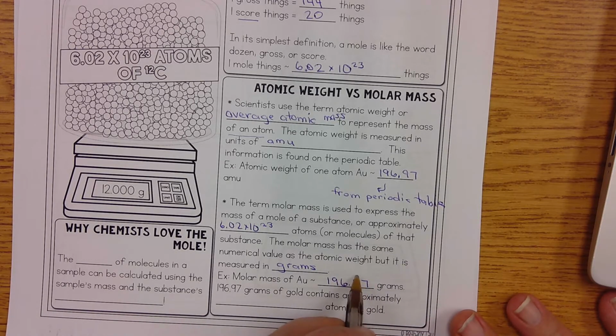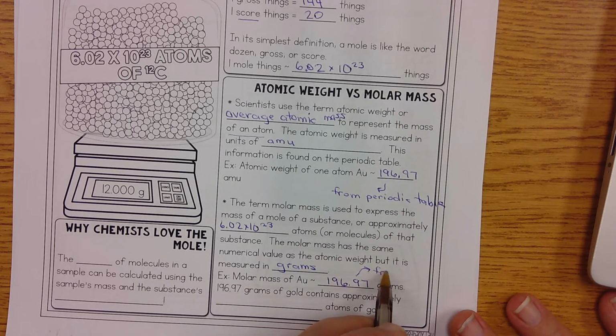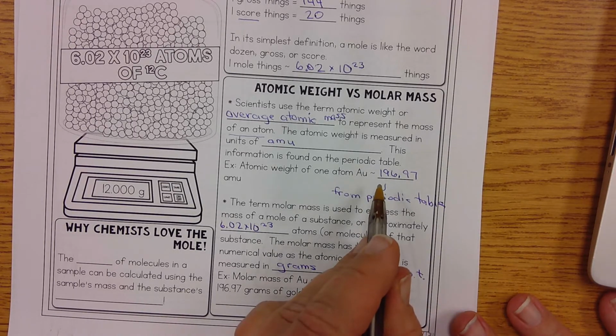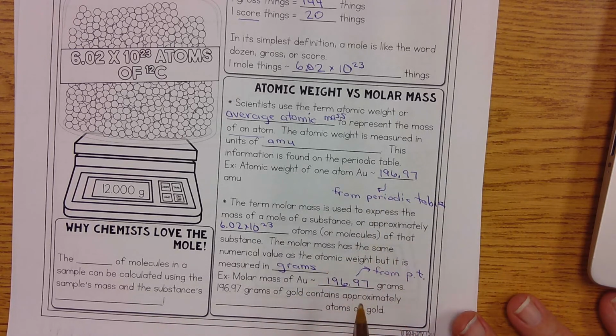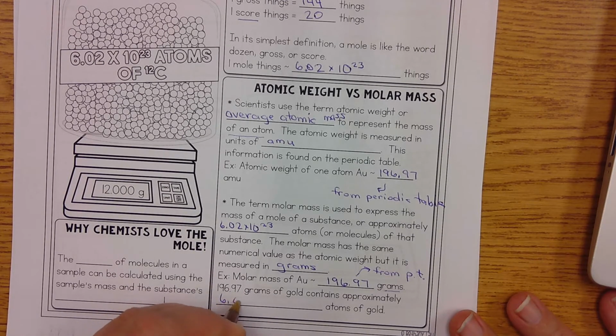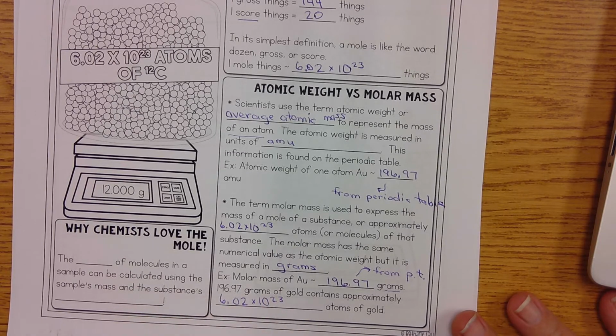Okay. And again, that is that same number from the periodic table. It can be used for both the mass of one atom and the mass of 1 mole of atoms. We just use a different unit, which means 196.97 grams of gold contain 6.02 times 10 to the 23rd atoms of gold.